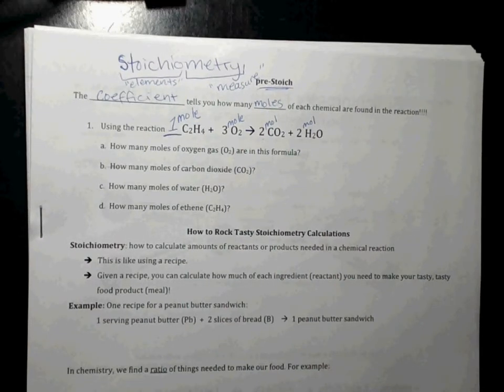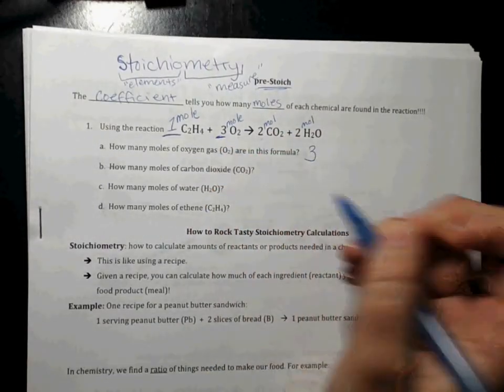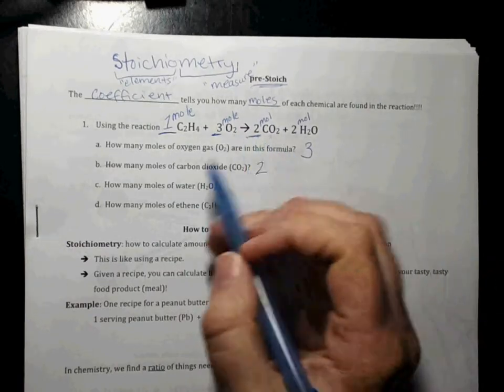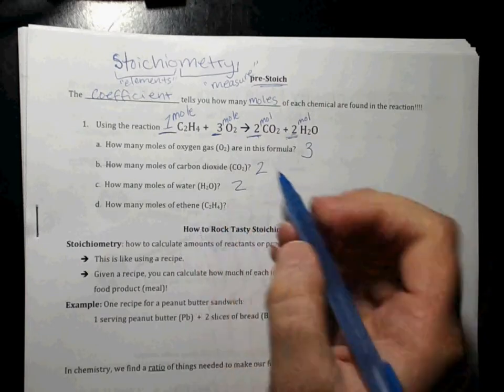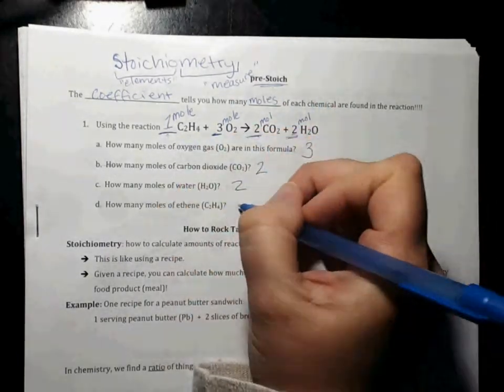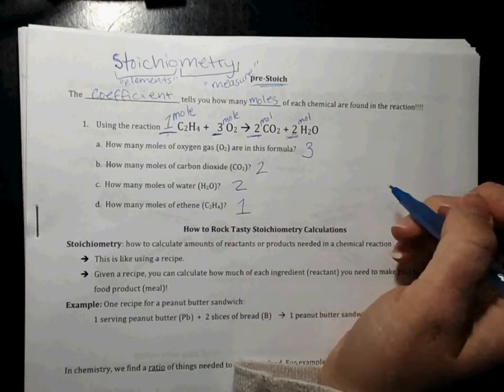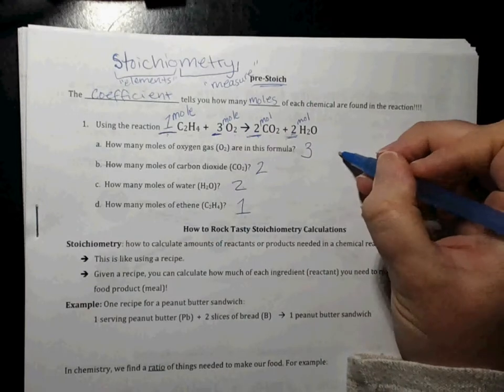So when it asks how many moles of oxygen gas are in this formula, there are 3. How many moles of carbon dioxide? There are 2. How many moles of water? There are 2. How many moles of ethene, the C2H4? There's 1. We're just taking the same number of moles as the coefficient.